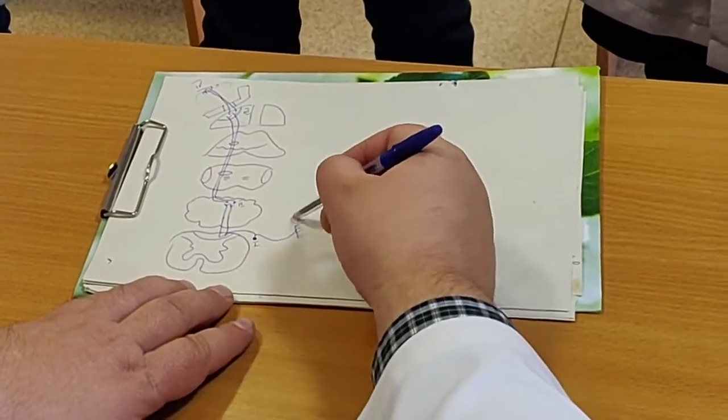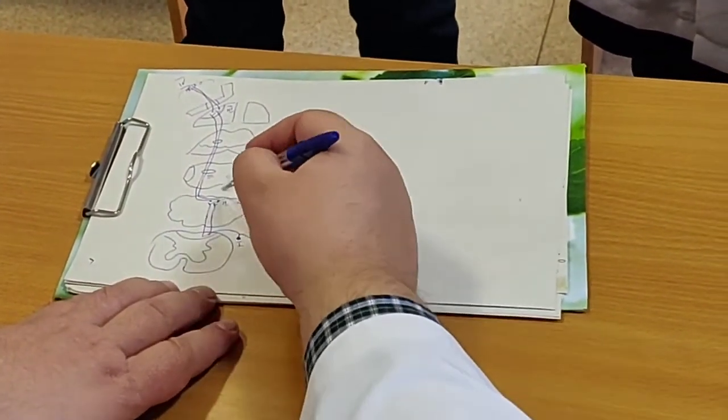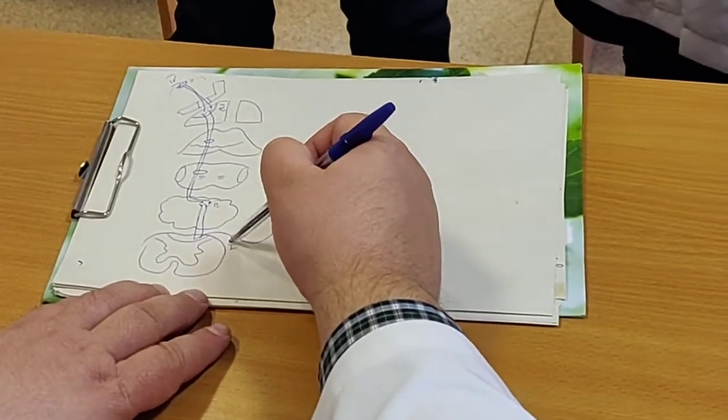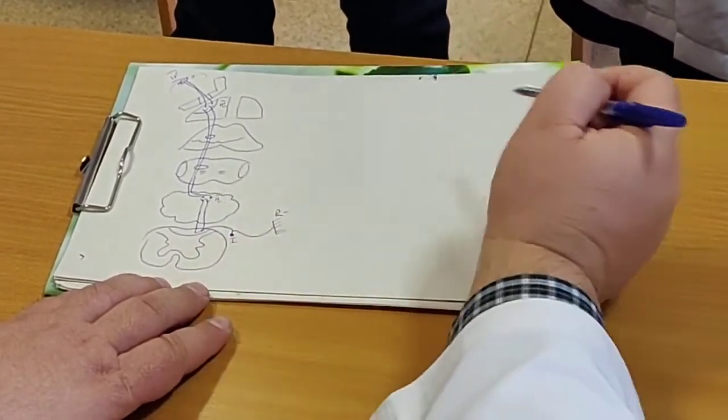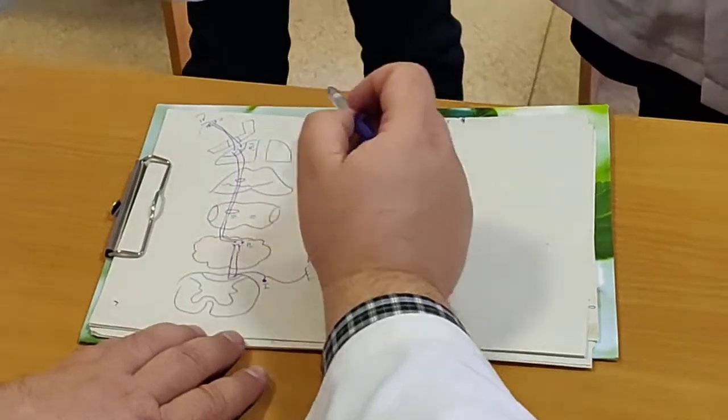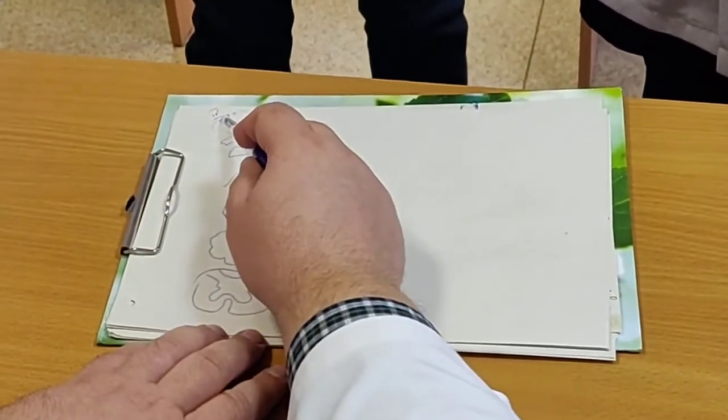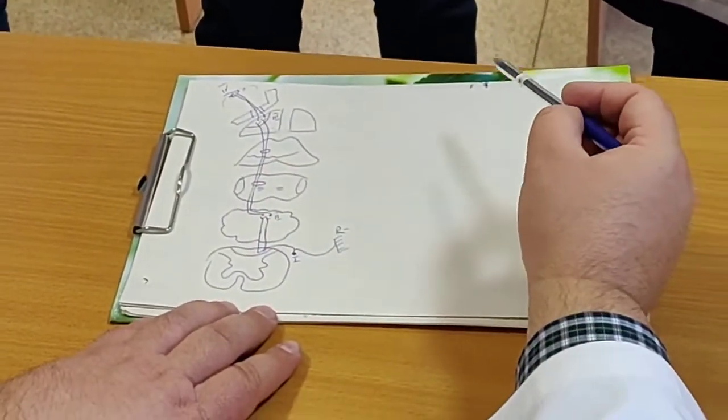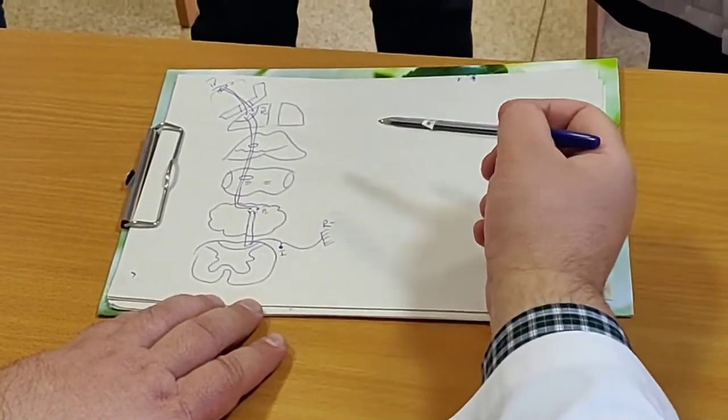You should write where is receptor, first neuron, spinal ganglion, second nucleus gracilis and cuneatus, third neuron, lateral nuclei of thalamus, and cortical center in gyrus praecentralis and lobulus paracentralis.